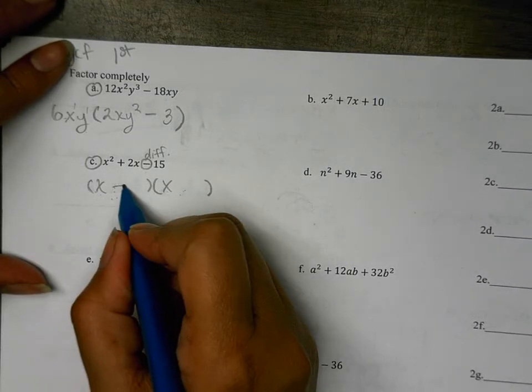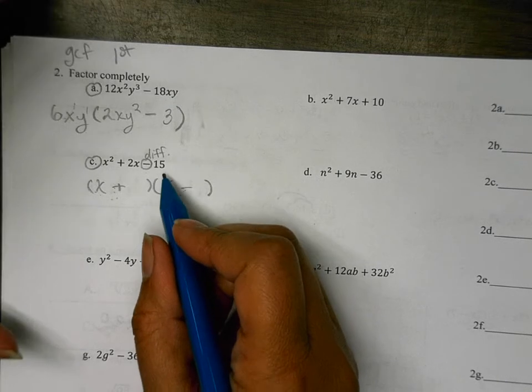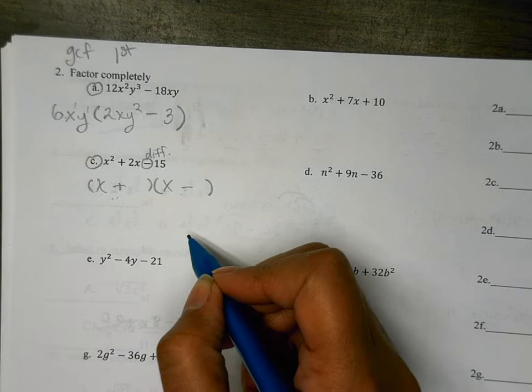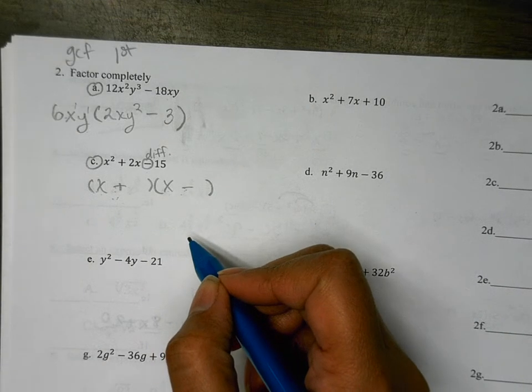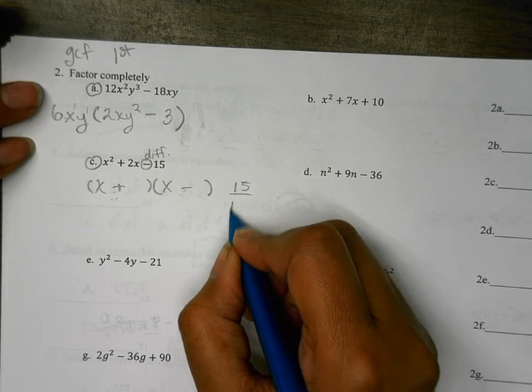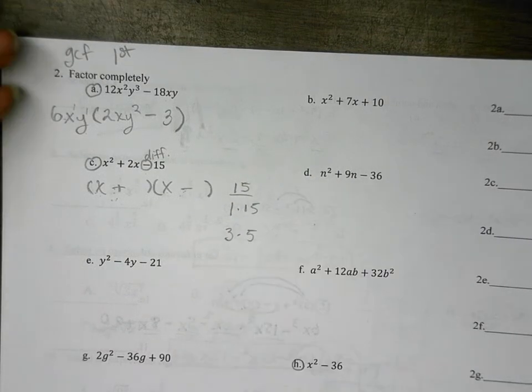Seth? Because you have to multiply a plus and a minus to make a minus. Did you guys all hear that? These last two numbers here we're going to multiply to be negative 15. He said the only way to be a minus, a negative, is if one's positive and one's negative. What would happen if they were both negative? Positive, and we don't want a positive.